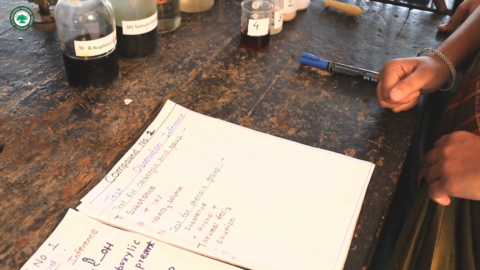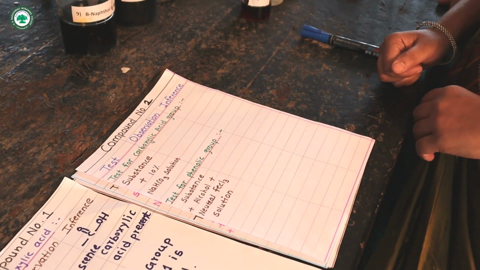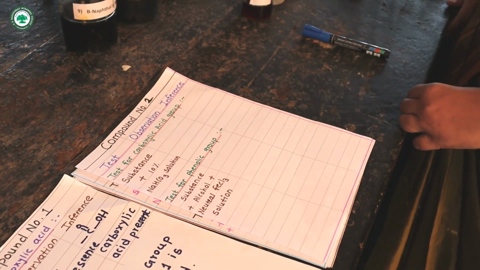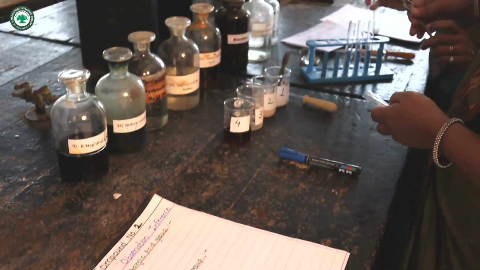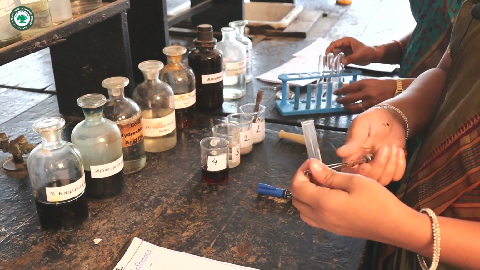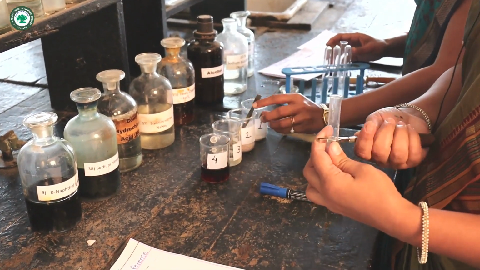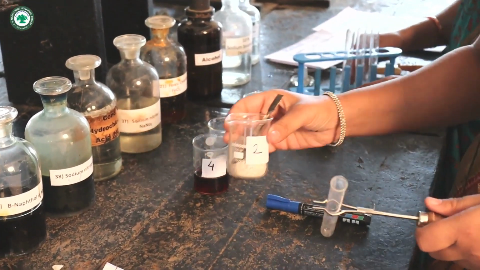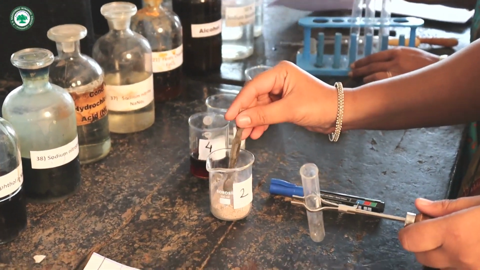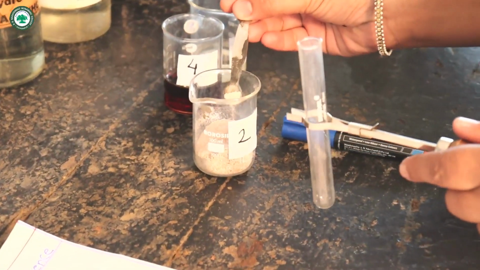Substance plus 10% sodium bicarbonate solution. Take the second compound in a small amount in a clean and dry test tube.